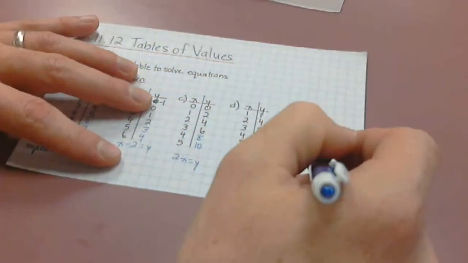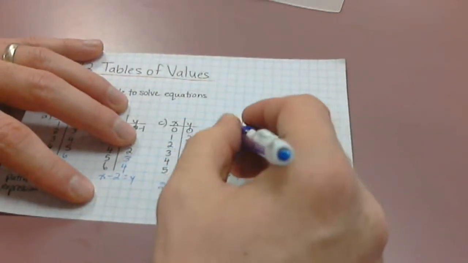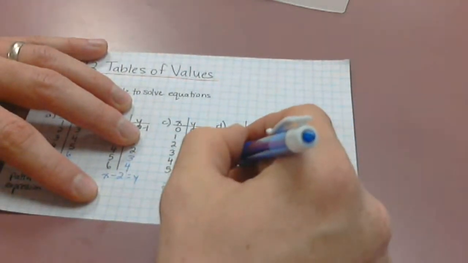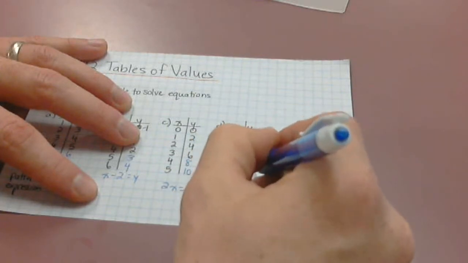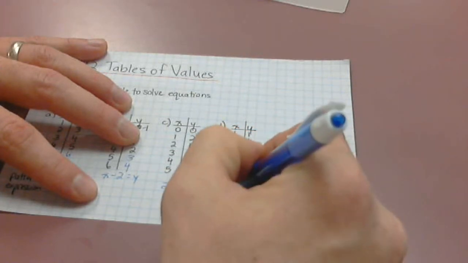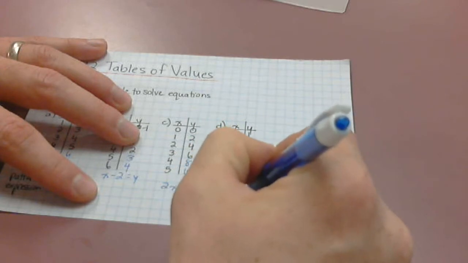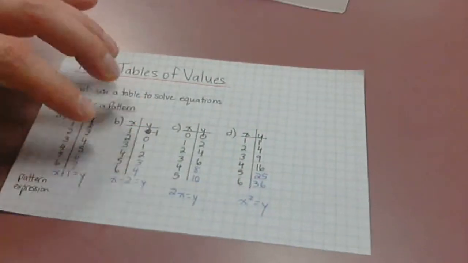And then lastly over here, we see 1, and then 4, and then 9, and then 16. And so hopefully what we can see is that we're squaring the numbers. So like 4 times 4 is 16, 3 times 3 is 9, 2 times 2 is 4. So 5 times 5 is 25, and then 6 times 6 is 36. So x squared equals y.